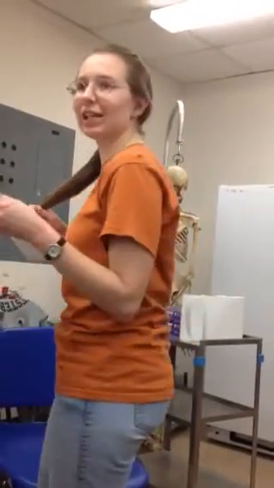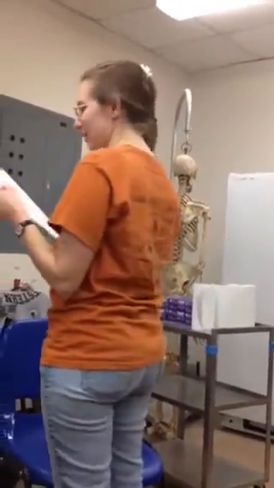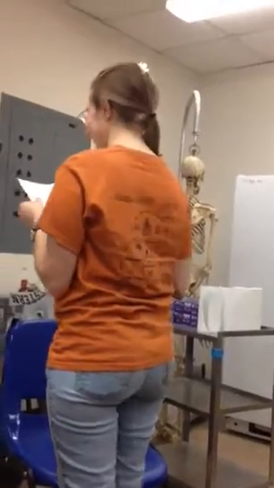Yeah, I like that. Okay, Dallas. Oh yeah. Medial border of scapula. And then Jacob, you'll have the inferior angle of the scapula. Okay. It's medial scapula.